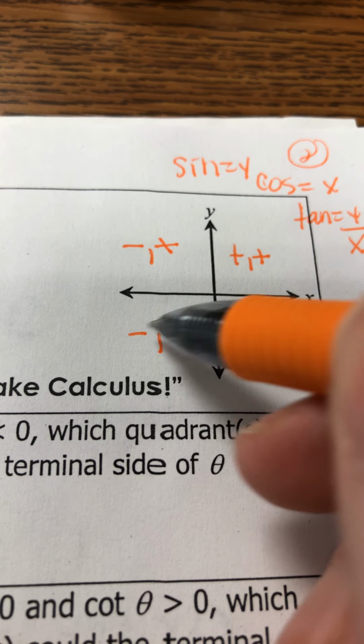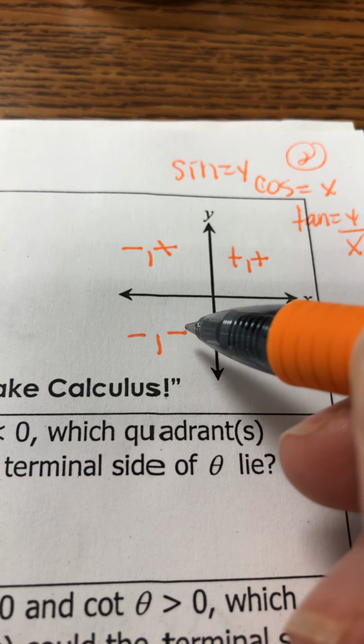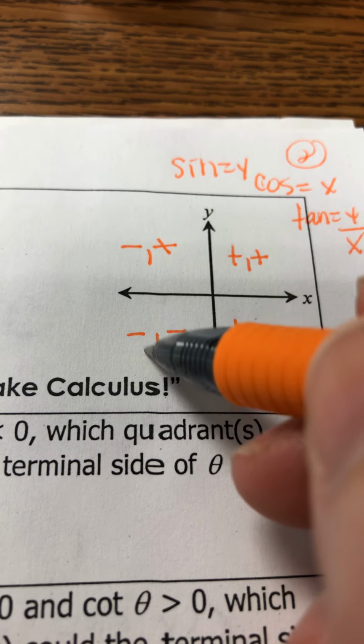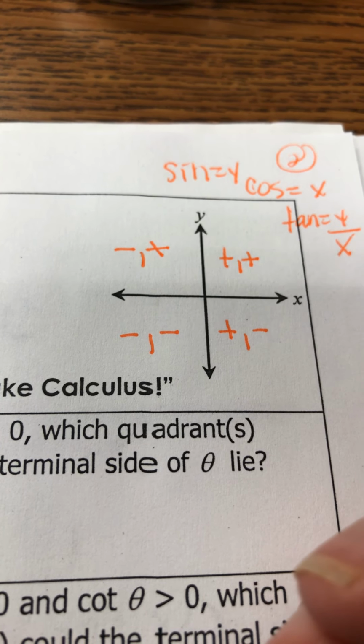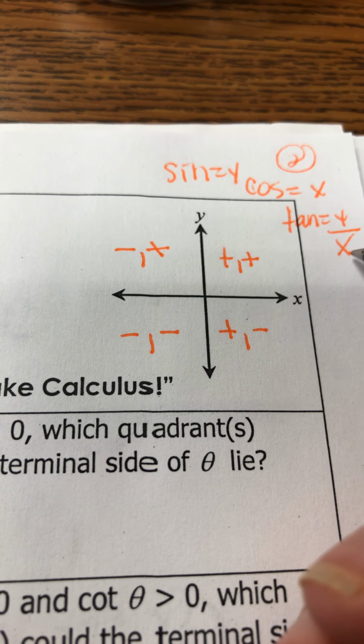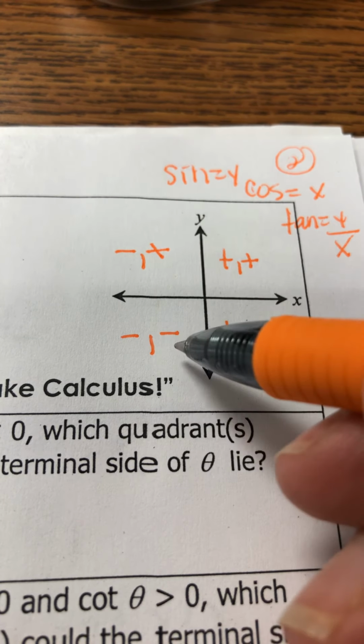In the third quadrant, x and y are both negative, so sine and cosine are negative. That means their reciprocal functions, cosecant and secant, are negative. Tangent is y over x, or negative over negative, which is positive. So if tangent is positive, then cotangent is positive.